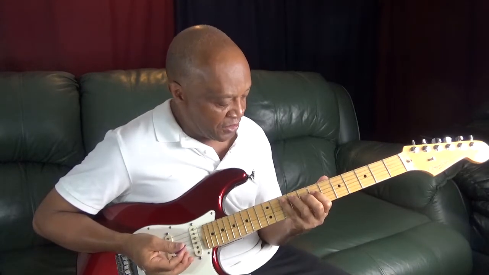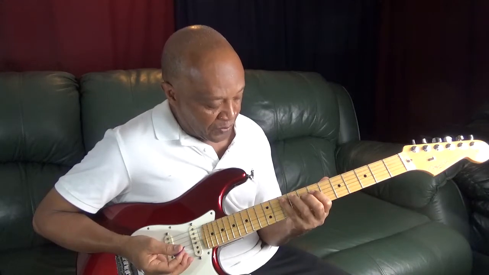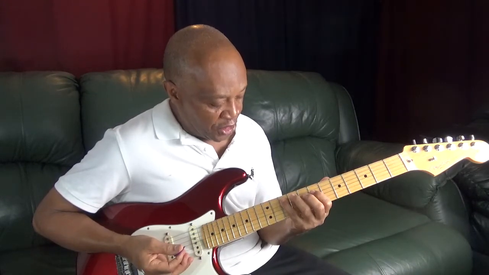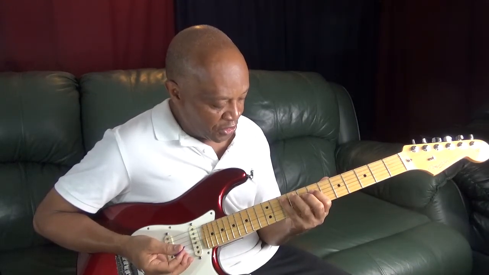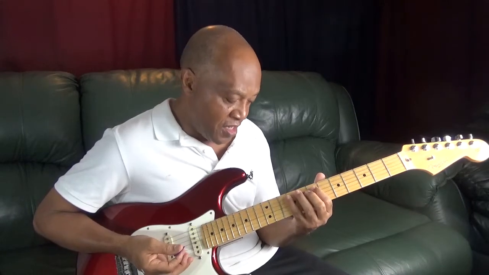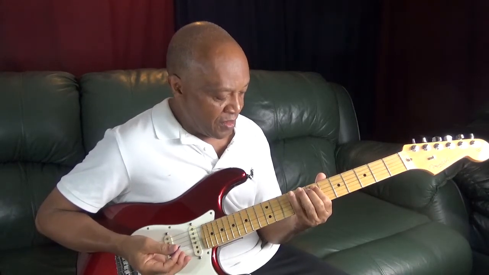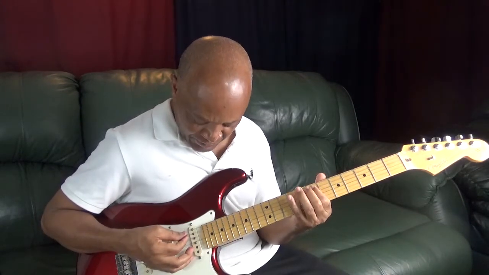Okay, that's the G major pentatonic scale, and from the G root, if I count three frets down, then I go back to the E minor pentatonic scale.